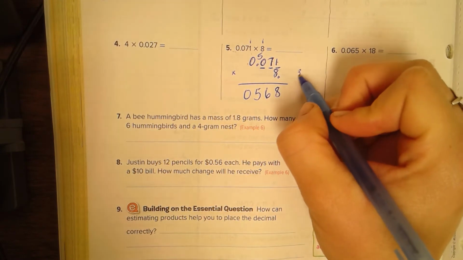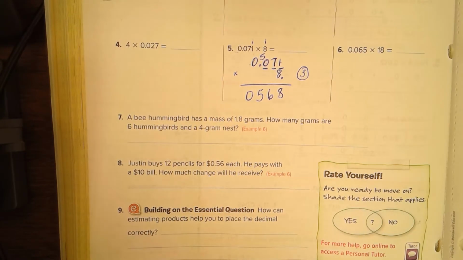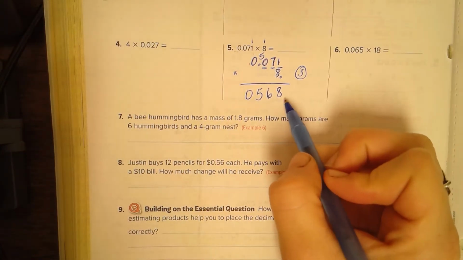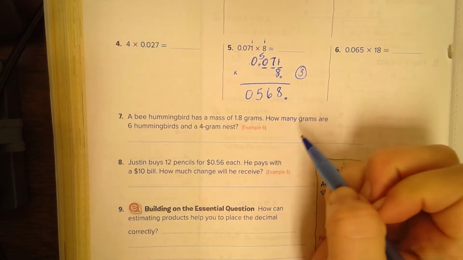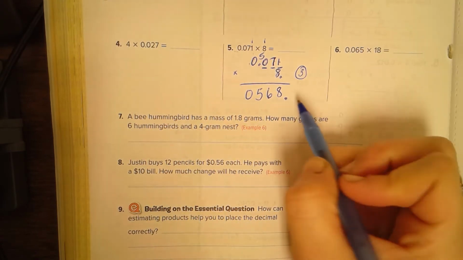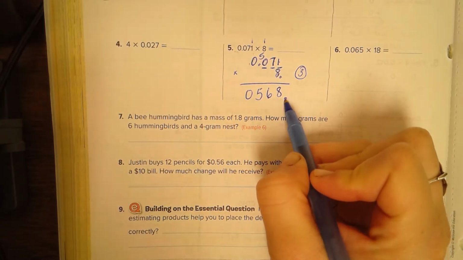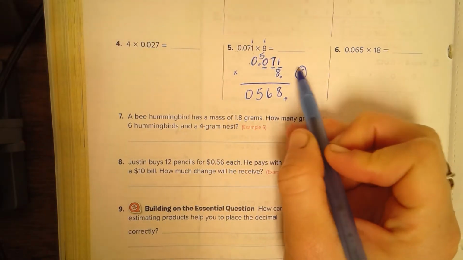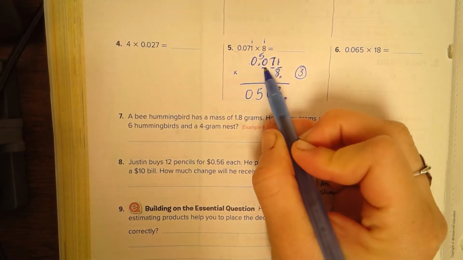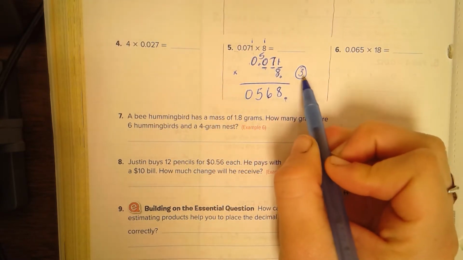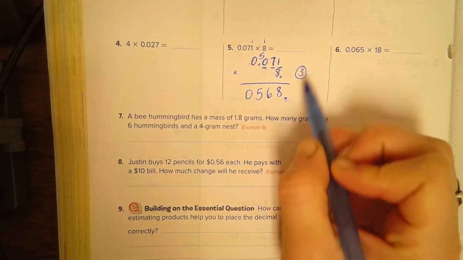So I'm going to write the number 3 just so I don't forget. After I solve and get my product down below, I'm going to put my decimal point at the very right-hand side of the product to start with. Then, based on the number of digits after the decimal points in the factors above, I need to move this decimal point that many spaces to the left.